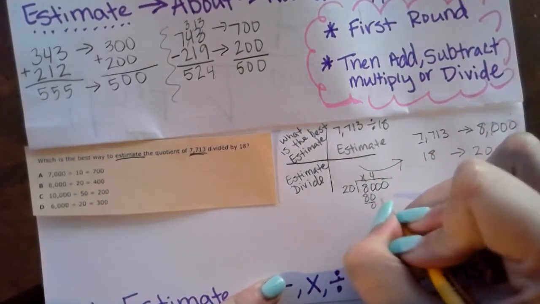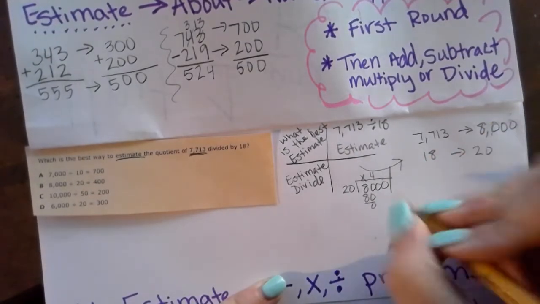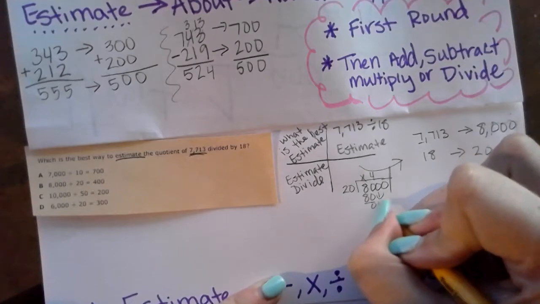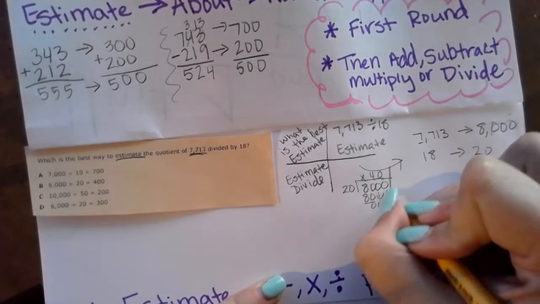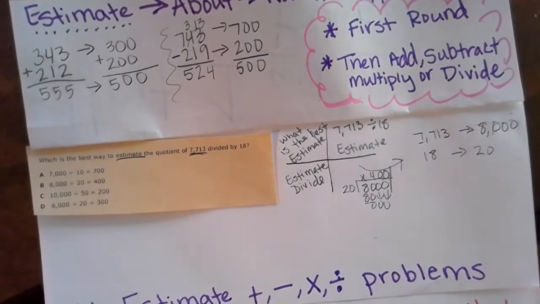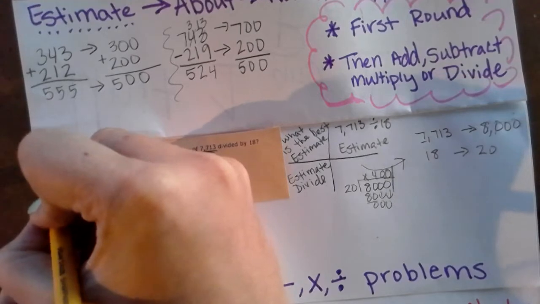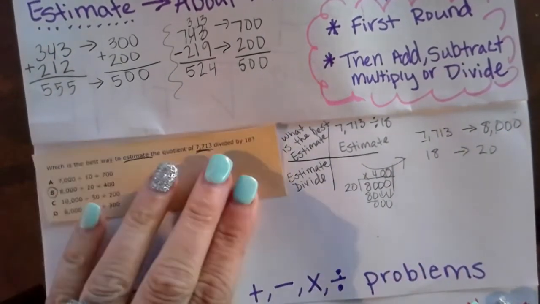I subtract, I'm left with 0. But here's the deal. I'm not to the wall, and I have all zeros. So if I bring down that 0, 20 goes into 0, 0 times. If I bring down that 0, 20 goes into 0, 0 times. So my answer is 400. So here, my answer, the best estimate, would have been B.